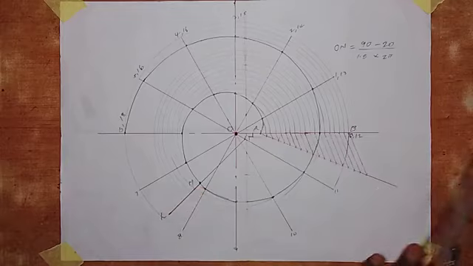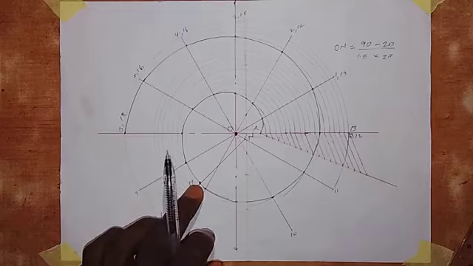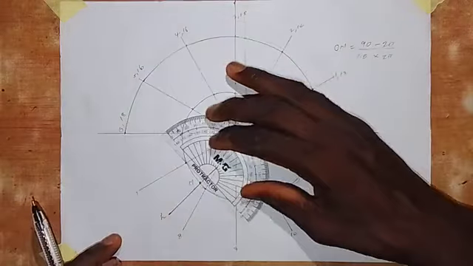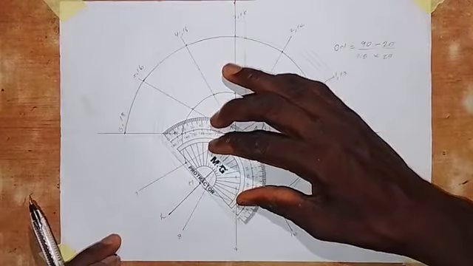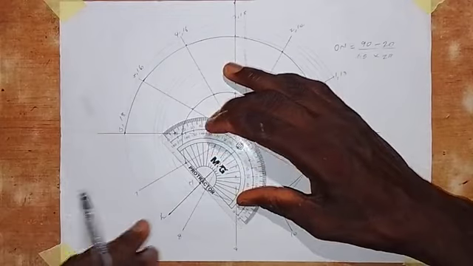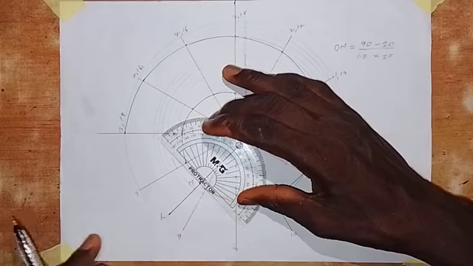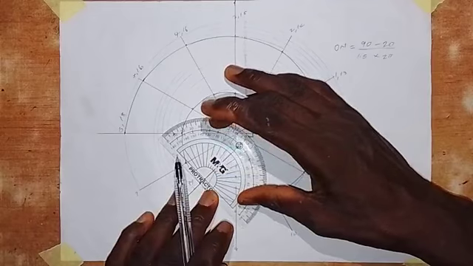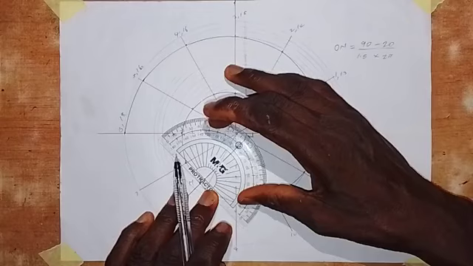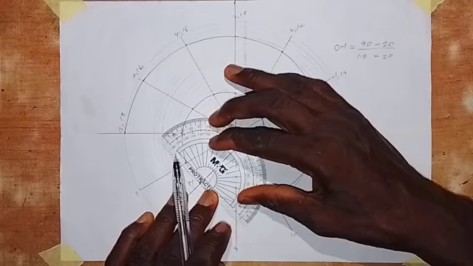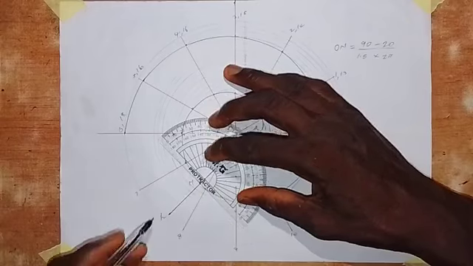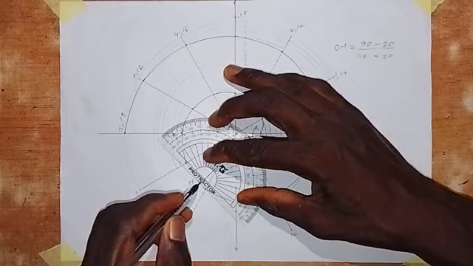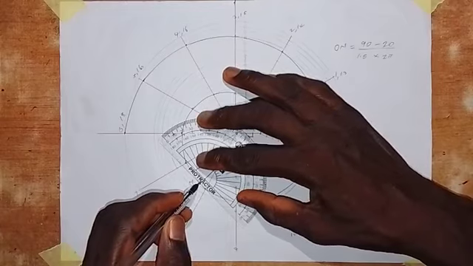Now to draw a tangent to this curve at point M, what we have to do is set the protractor. We set it on line MN. On line MN, make sure you can see a little part of point M. Okay, so just set it like this. The 90-degree line on the protractor should be on line MN. Then a little part of the curve should be seen here, or the point M.